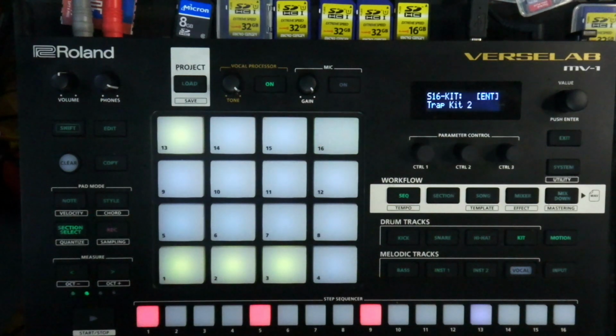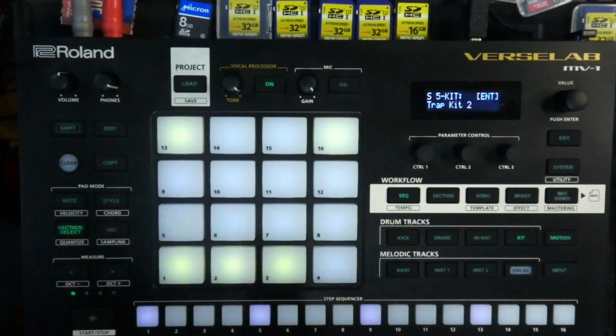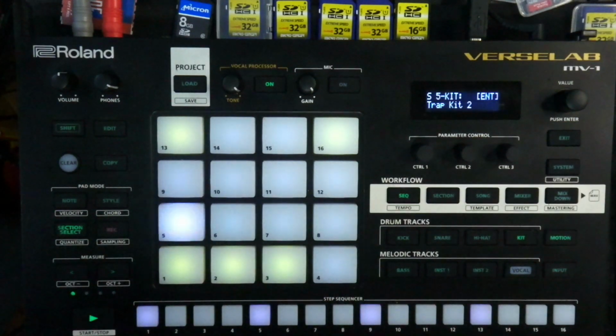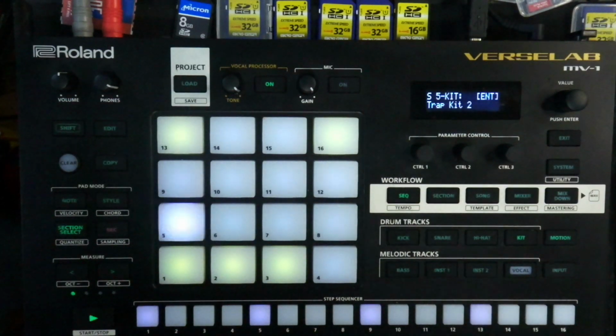In section select mode, if you remember, I'm going to use one of my open sections. All right, so now that we know that sections are the same thing as patterns in the old school way of speaking, parts are clips, and phrases is just the information that you put in. All right, now let's move on.